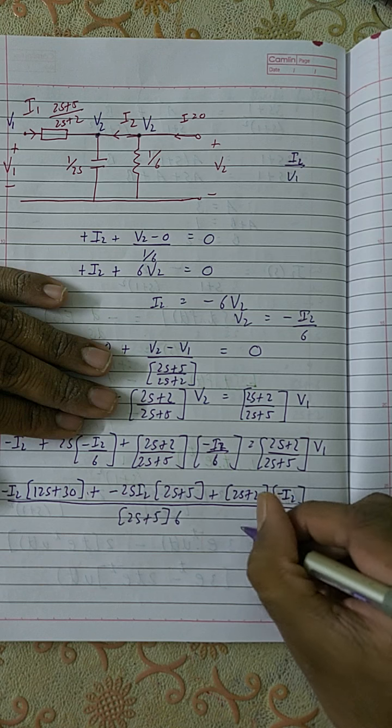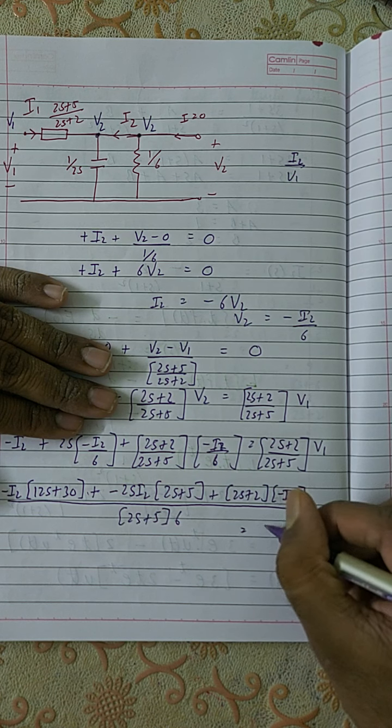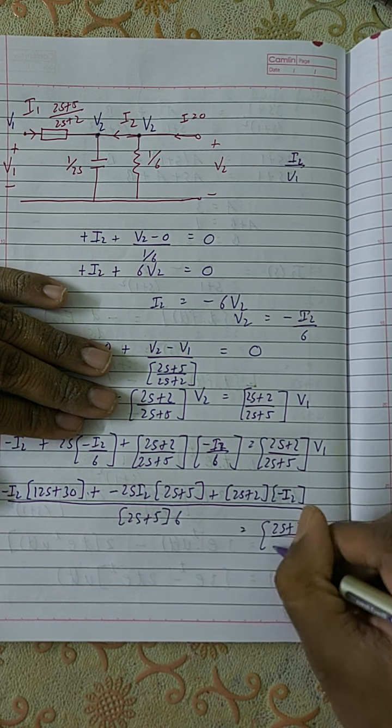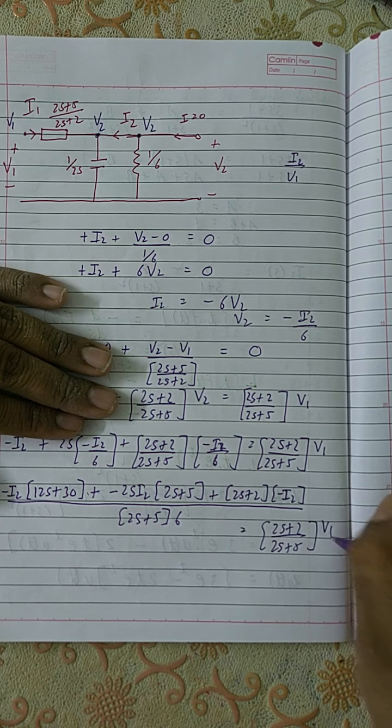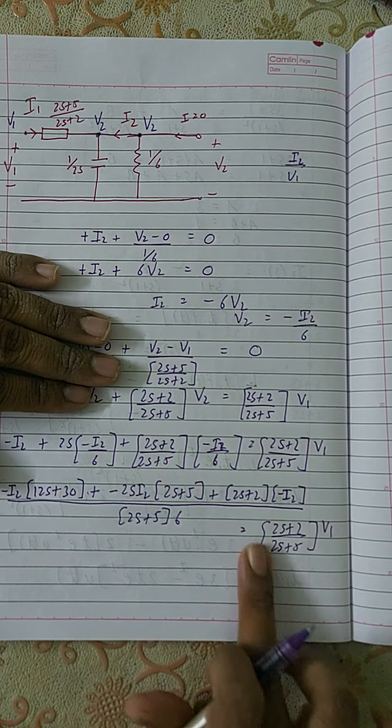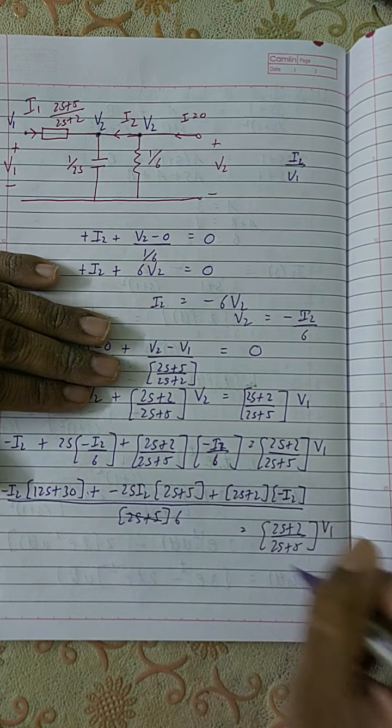This is one side of the equation. The other side of the equation is 2s plus 2 by 2s plus 5 into V1. So this 2s plus 5 and this 2s plus 5 will cancel each other. That makes me so happy.